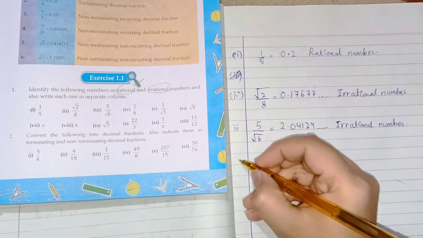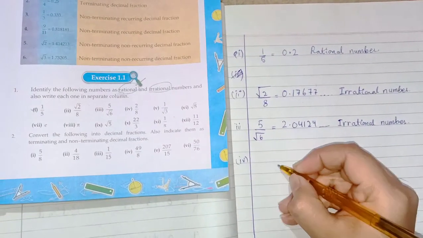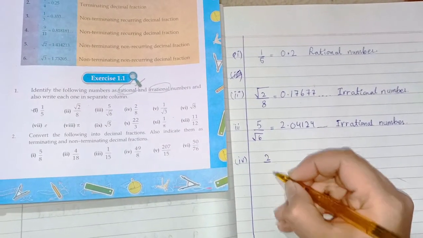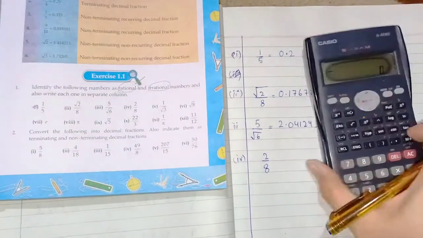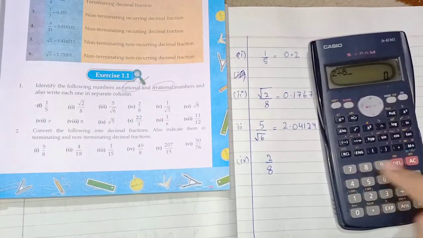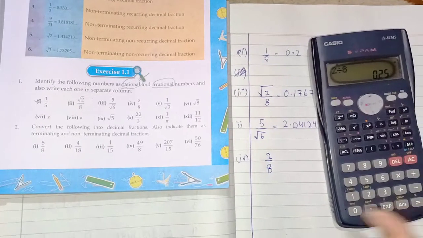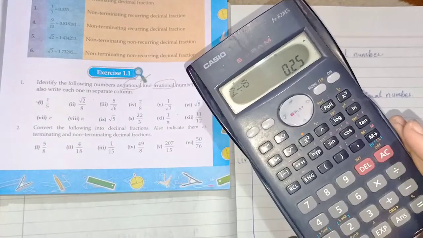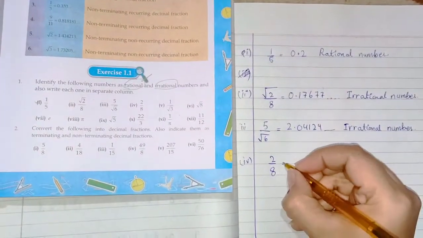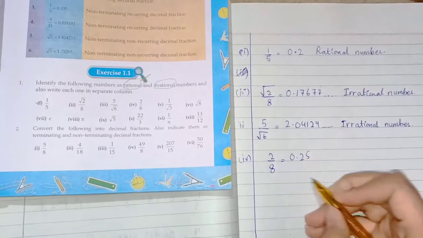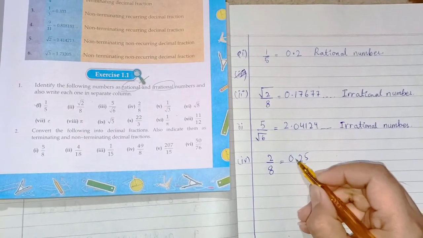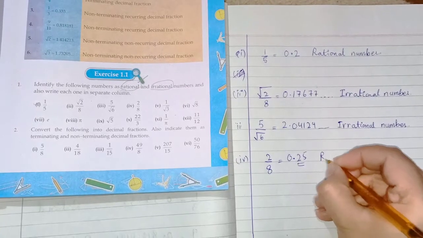Question number 4. 2/8. 2 divided by 8 is 0.25. We have two digits after the decimal point. It means this is a rational number.